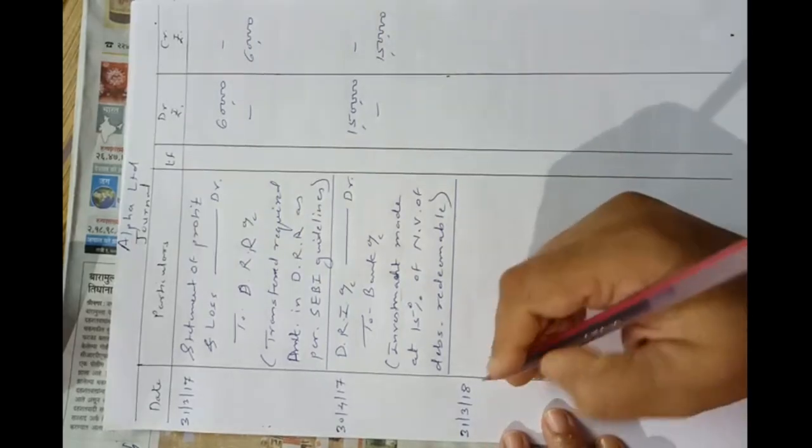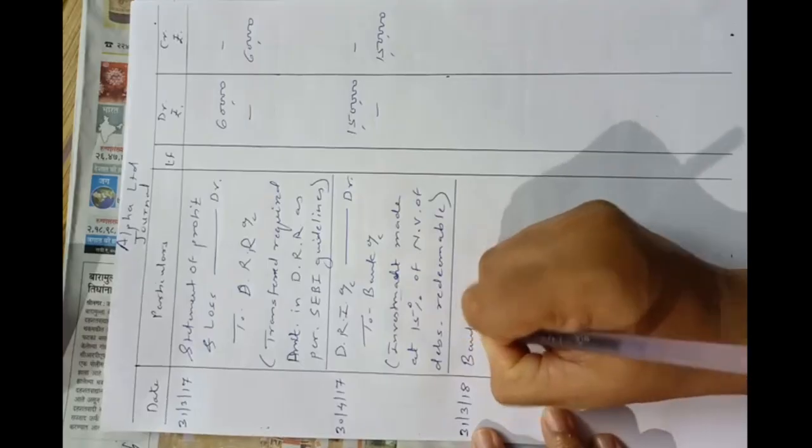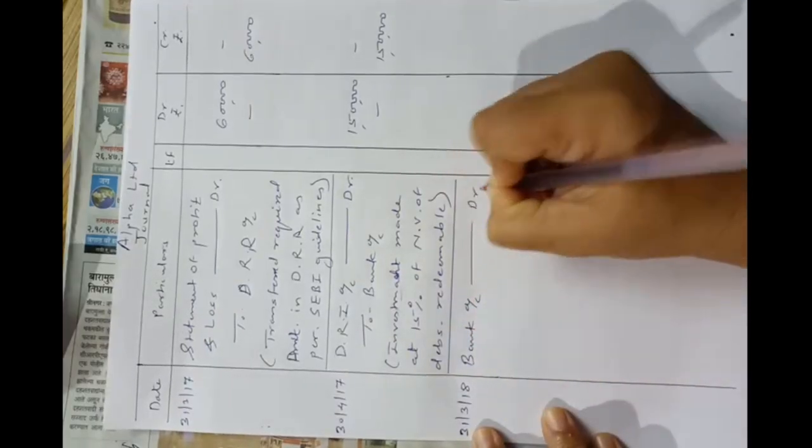Understood? So now let's pass the journal entry. In this journal entry there should be a separate account for profit on sale of investment, and as it is profit, this account will be credited. So entry of encashment of investment: bank account debit. See, as per our working note, they are getting 1,55,220 rupees.